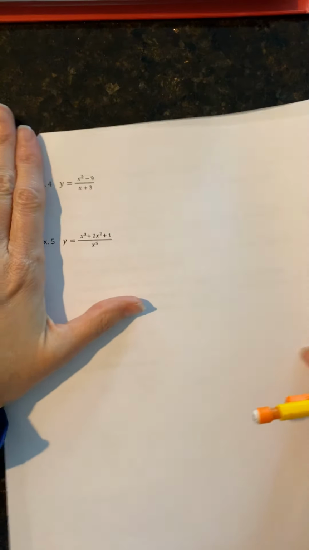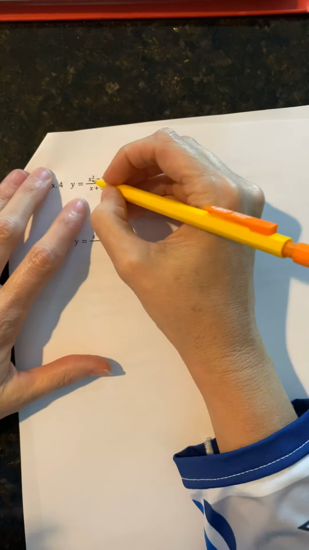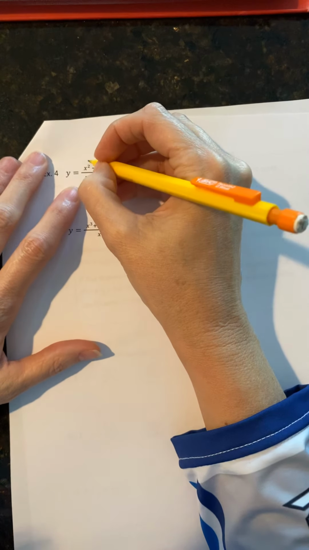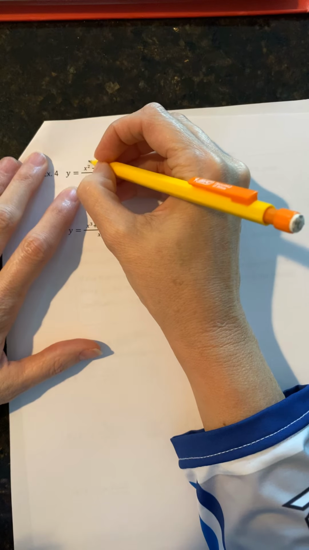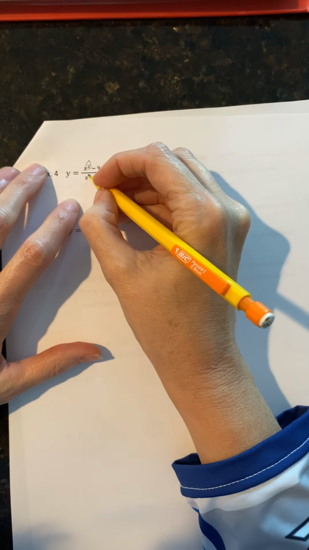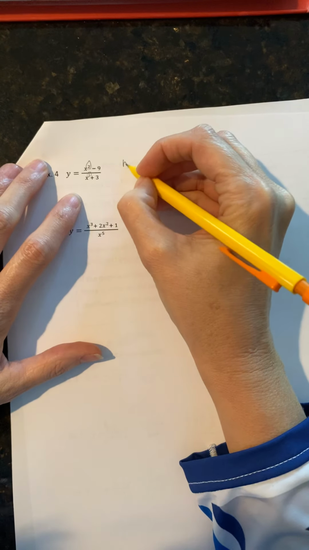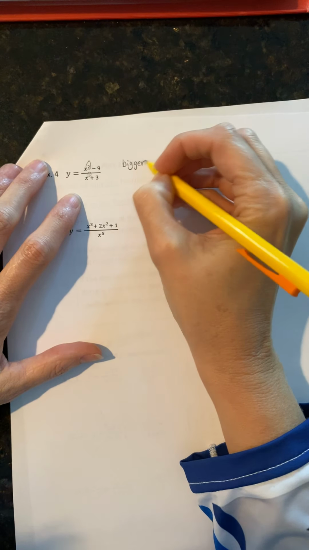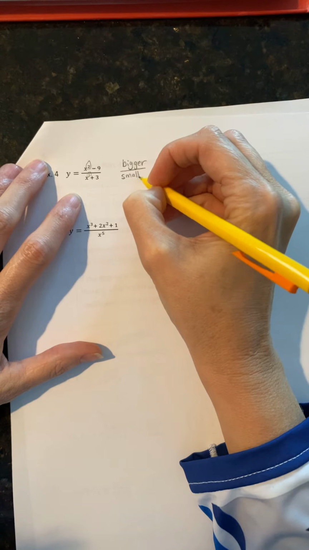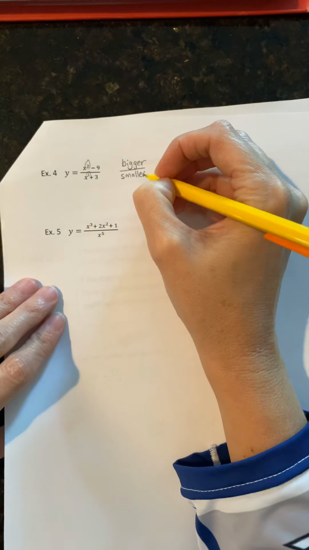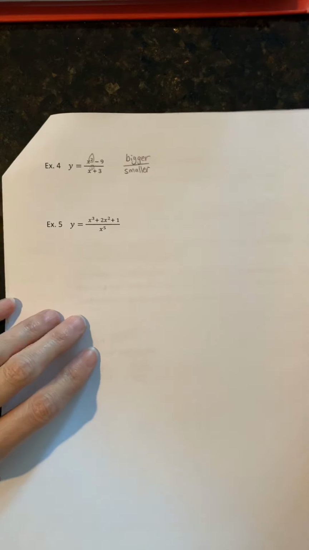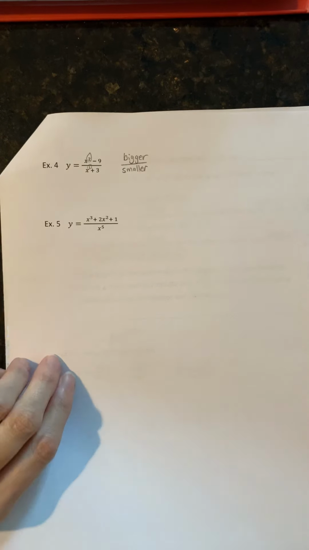Okay, on this one, the degree of the top is a 2, and the degree on the bottom is x to the 1. See, anytime you have just a plain x, it's to the 1 power. So we have the bigger one on the top, and we have the smaller one on the bottom. If you forget which one would be y equals 0 and which one means there's none, just refer back to this box right here.